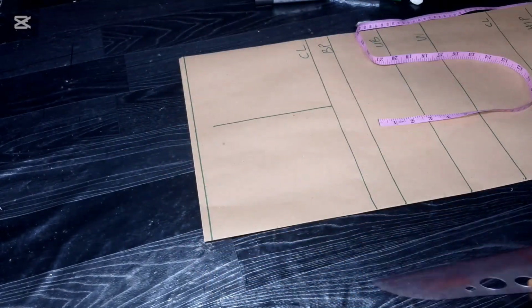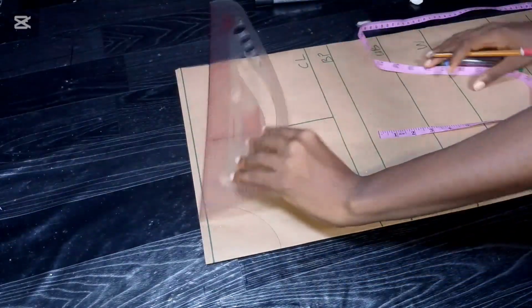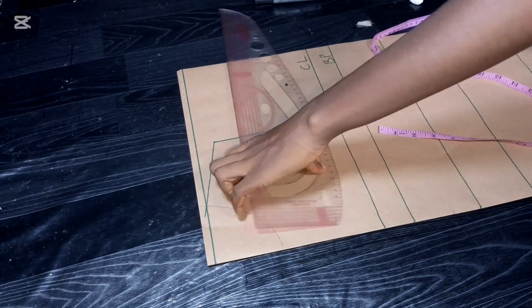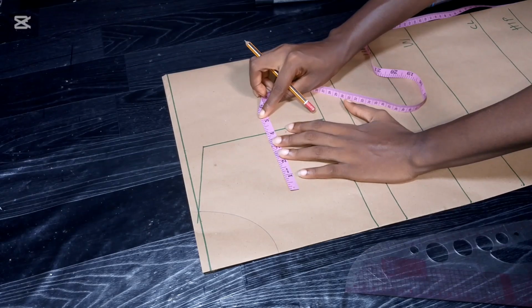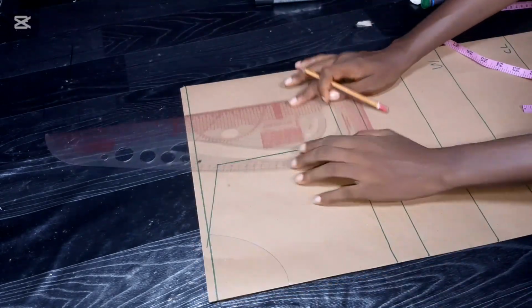So now I'm also marking my neck width of 3 inches width and 3 inches depth, and I'm connecting it with a curve like this. So after that, I'm just going to connect it to that 1 inch I came down from the shoulder area for my shoulder slope. Then I'm taking the midpoint of that armhole depth, coming in by 0.5 at that midpoint.